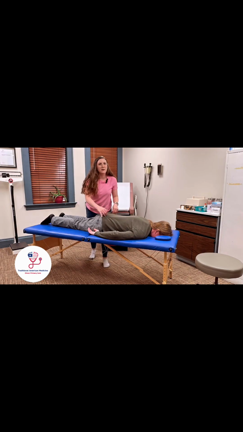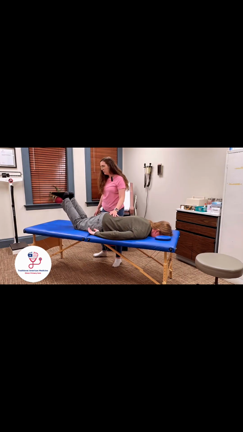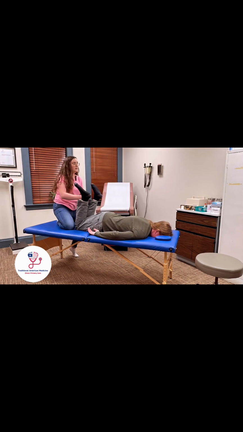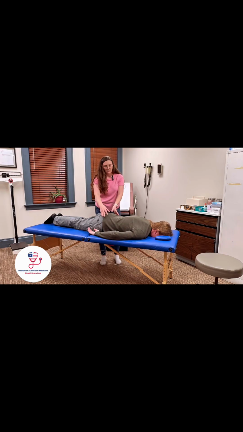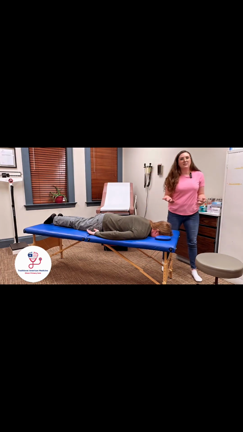Okay, his is a little bit uneven, so I'm going to reset that for him. So what I'm going to do is have you bend your knees upward for me. All right, you're going to push in against my arms and give me a big cough. One more time. Perfect. Go ahead and put your legs back down. We're just going to check one more time here. Great, that's more level.